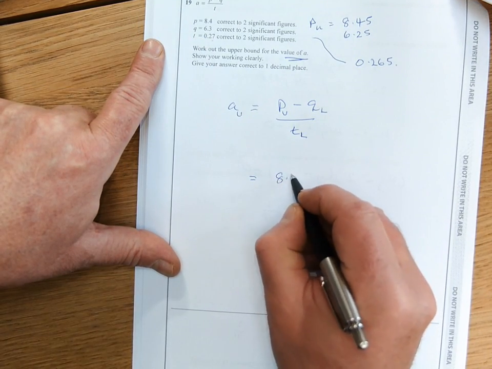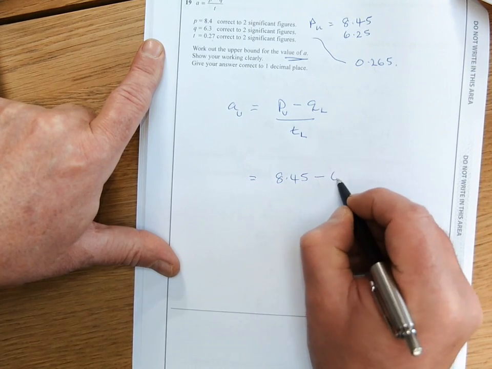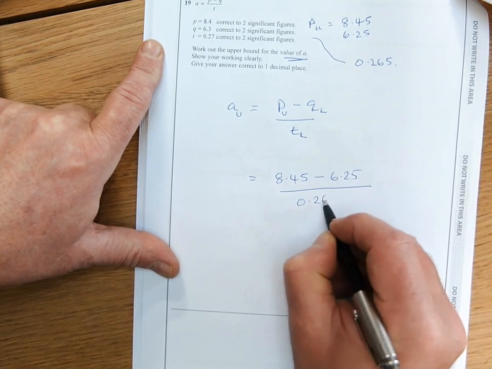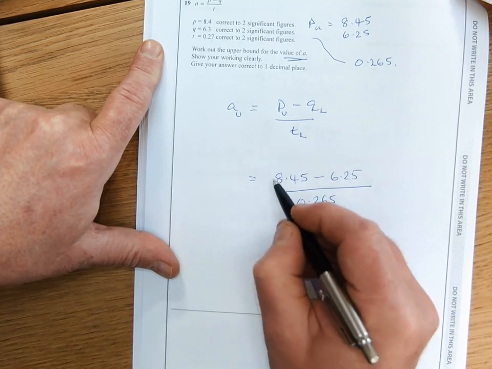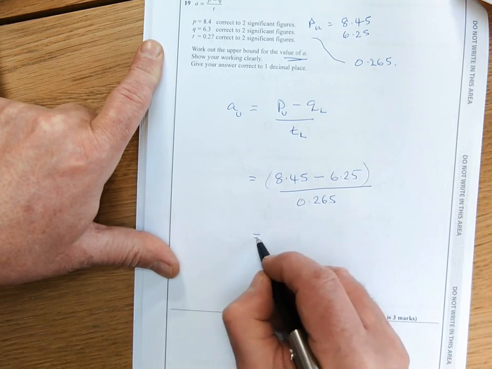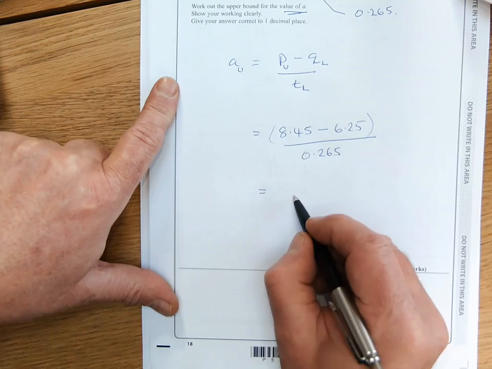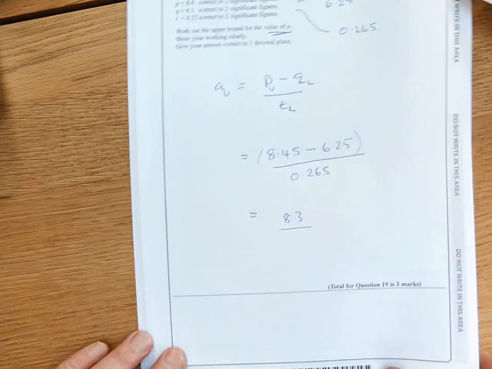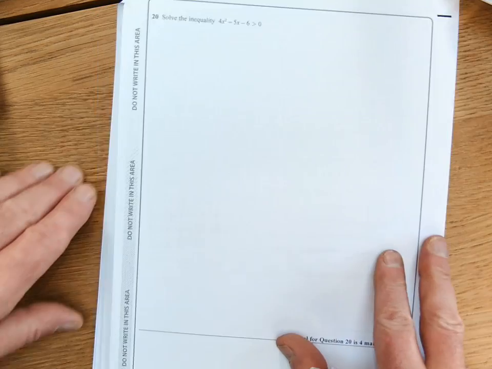Okay, so we stick those numbers into that simple equation, and you got 8.45 minus 6.25 divided by 0.265. Remember, if you type all this into the calculator, you need to put that in brackets, otherwise you'll get some strange answer. So 8.3. Nice easy one, that one, for question 19.